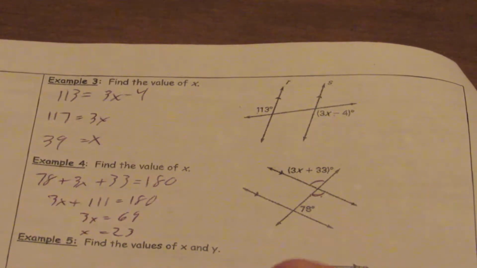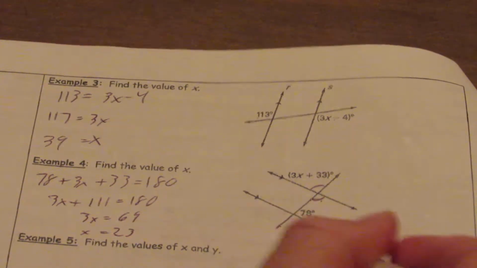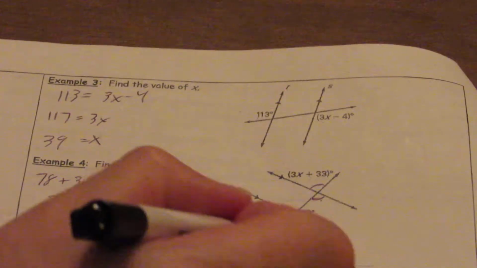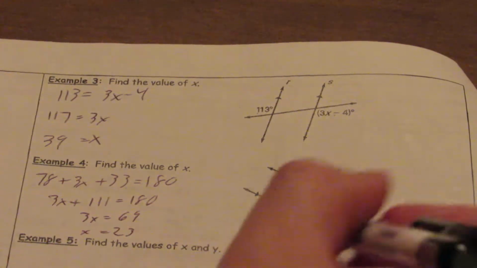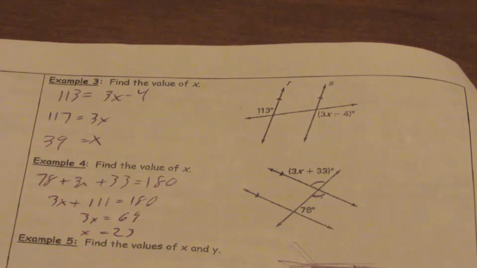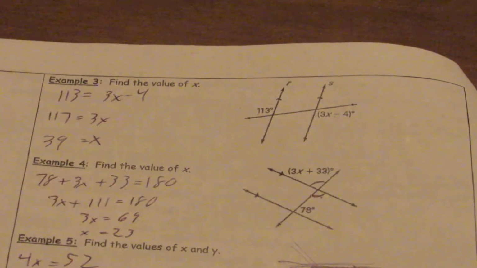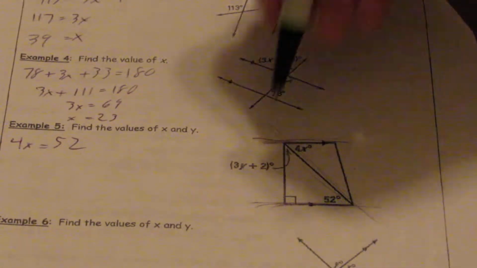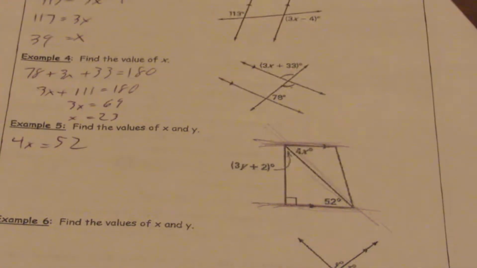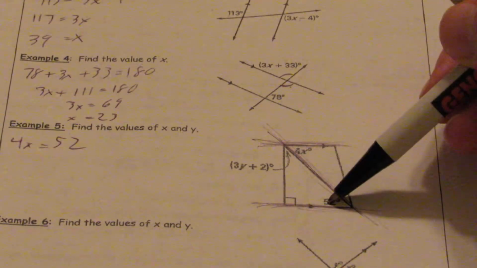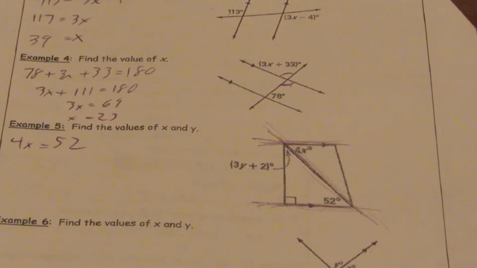Now this picture is a little bit more complicated, but these are my parallel lines here. So for x, I'm looking at this line that's coming down on a slant as my transversal, and these lines as my parallel lines. So 4x and 52 are alternate interior. Sometimes it helps if you, oh, you can't see what I'm doing there. I'm looking at this line and this line as my parallel lines and this line as my transversal. So 4x and 52 are alternate interior. That means they have to be congruent.